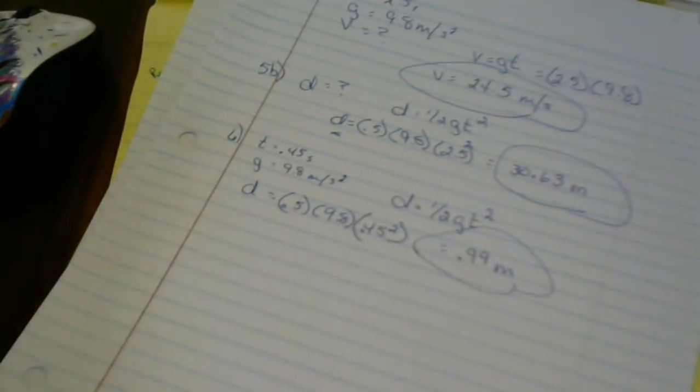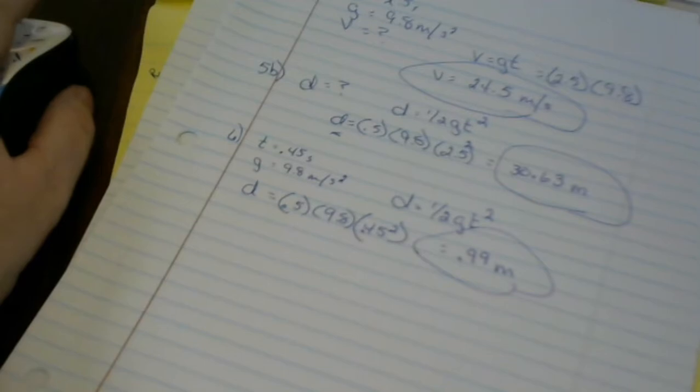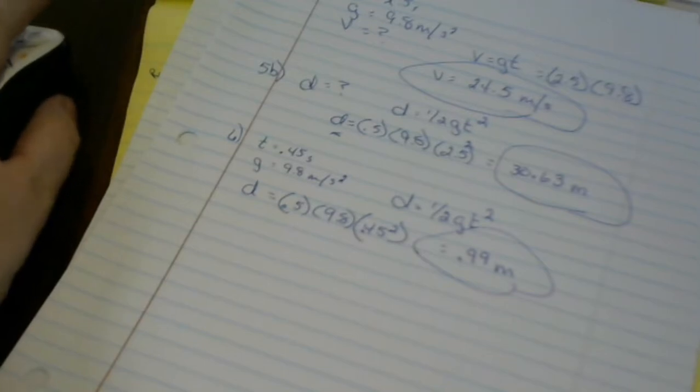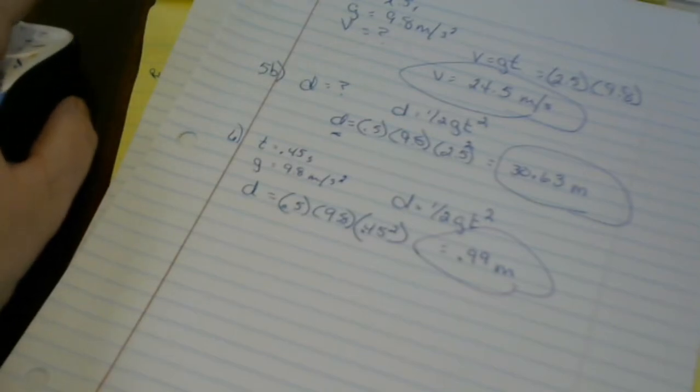Okay, so be careful, guys. Know that you need to do a sanity check. You know it's coming off a desk. It's not 9,000 meters. It's just not possible. Okay, then the next thing is how fast.